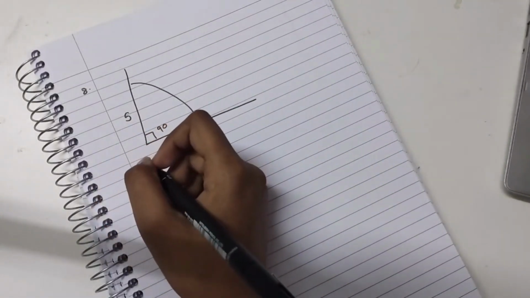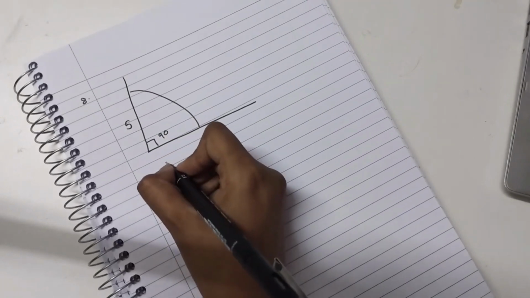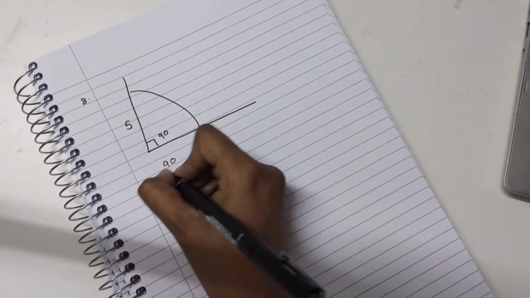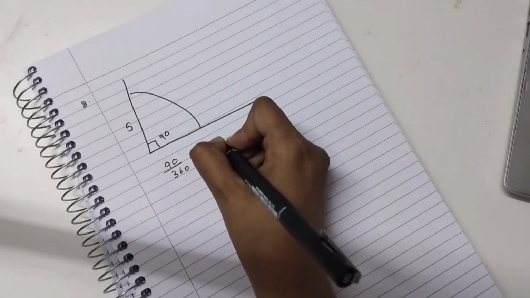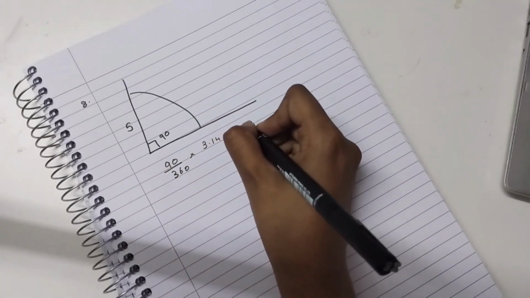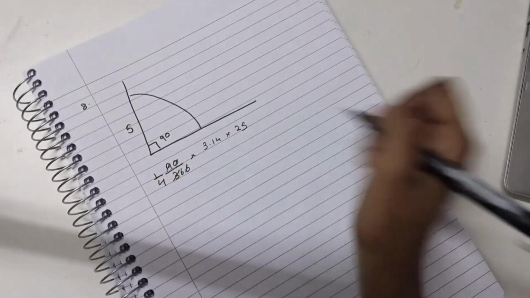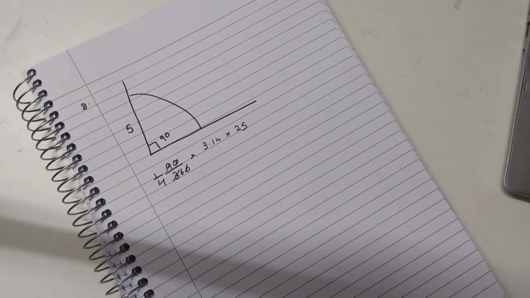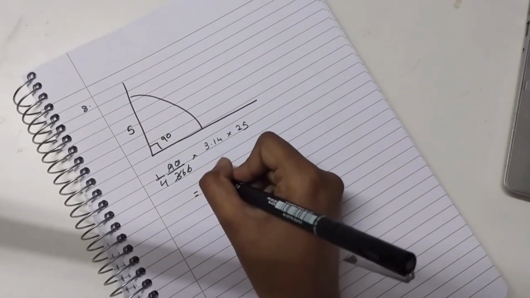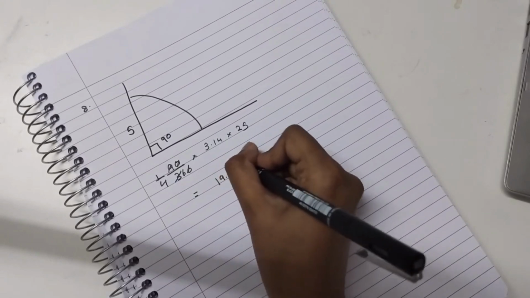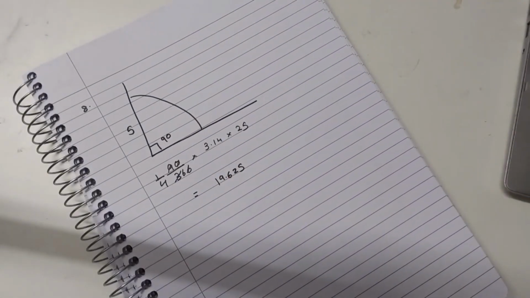So we know that the area of the sector, here the value of theta is equal to 90 degrees, so the area of the sector is 90 over 360 times pi, which is 3.14, times r squared, which is 25. So 0 and 0 get cancelled. 1 over 4 times 3.14 times 25. So we will get 19.625, which is equal to the area which the horse can graze.